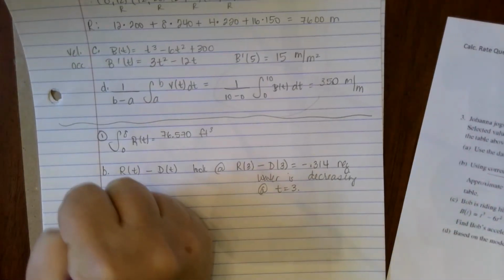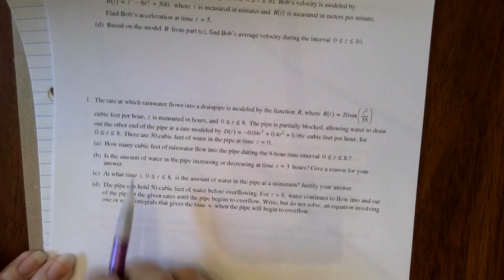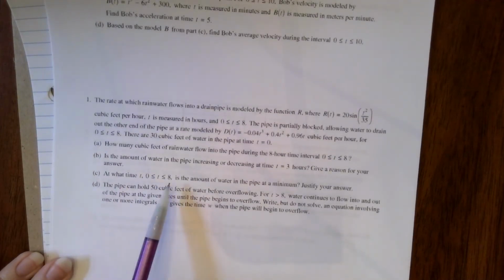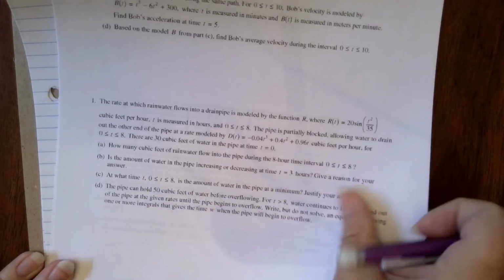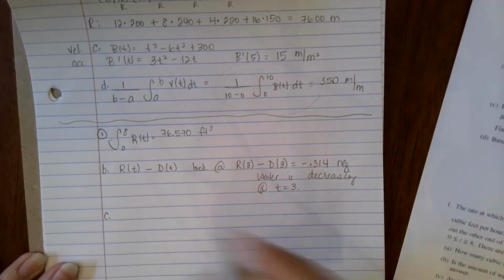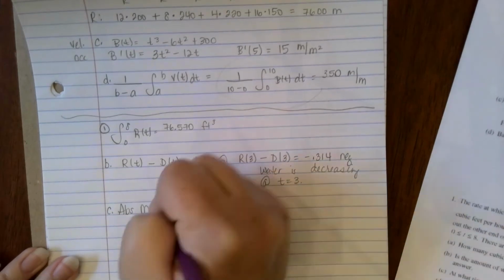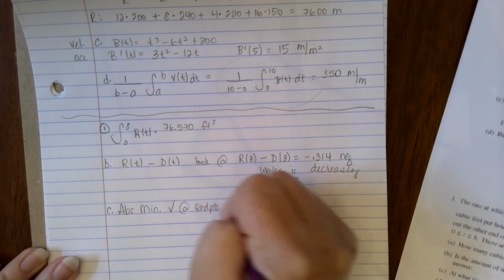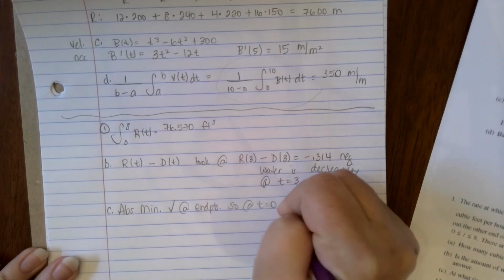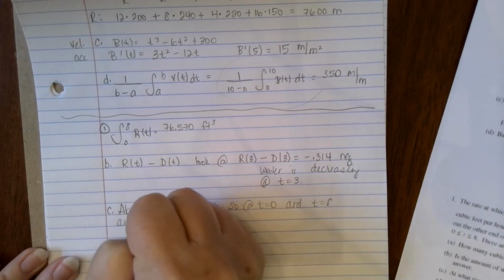All right, let's take a look at part C. Part C says, at what time between 0 and 8 is the amount of water in the pipe at a minimum? Now that means absolute minimum. Now when we're talking about absolute minimum, you need to make sure that you check at the endpoints, so at t equals 0 and t equals 8, and the critical points.